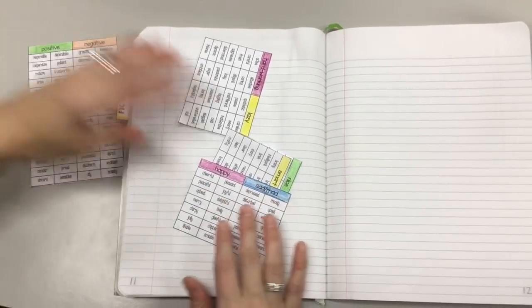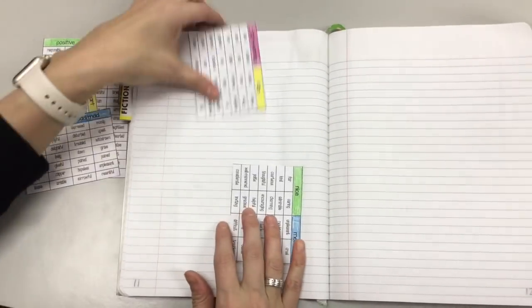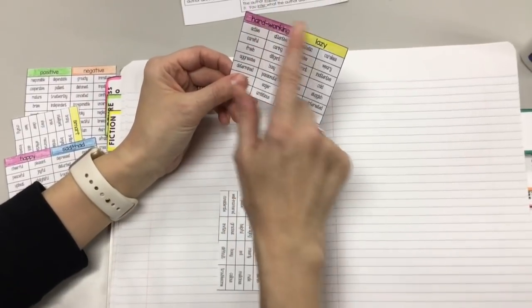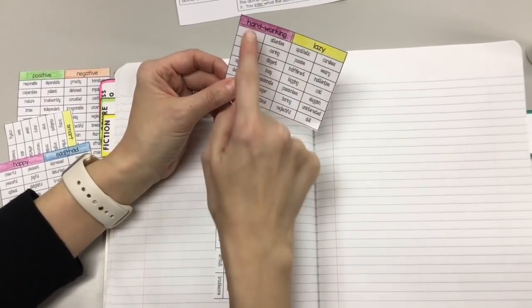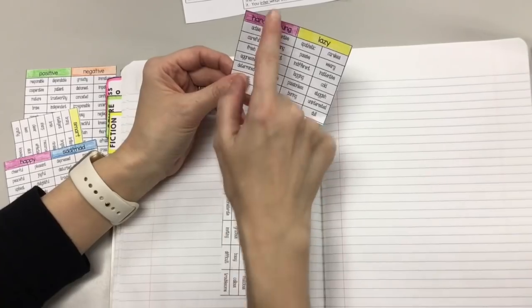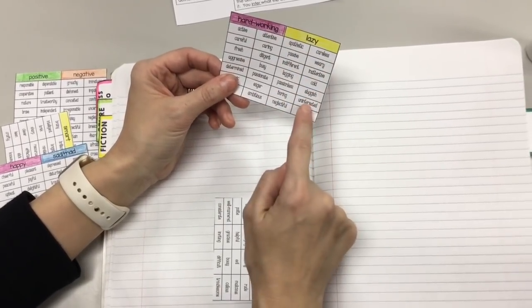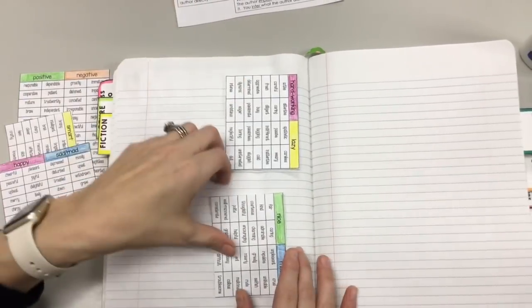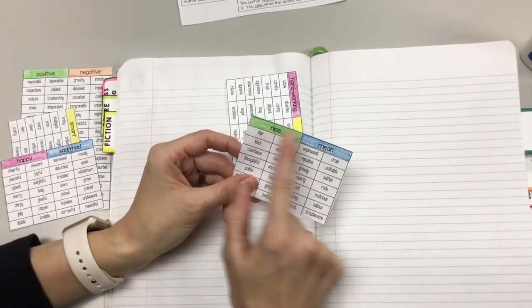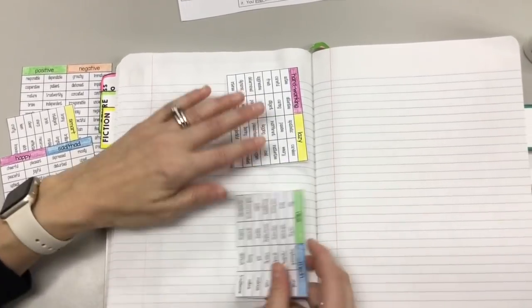So what I'm going to do is I'm going to start. I want you to grab hardworking and lazy. So these are opposites. These are all words that describe someone who's hardworking. These are words that describe someone who's lazy. And then I'm going to have you grab nice and mean. Again, opposites, words that describe.